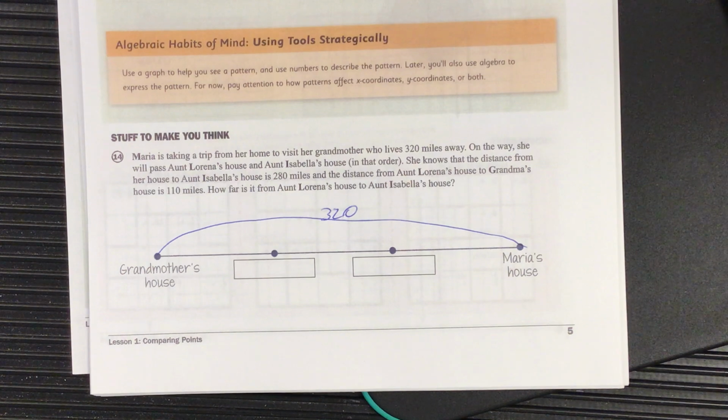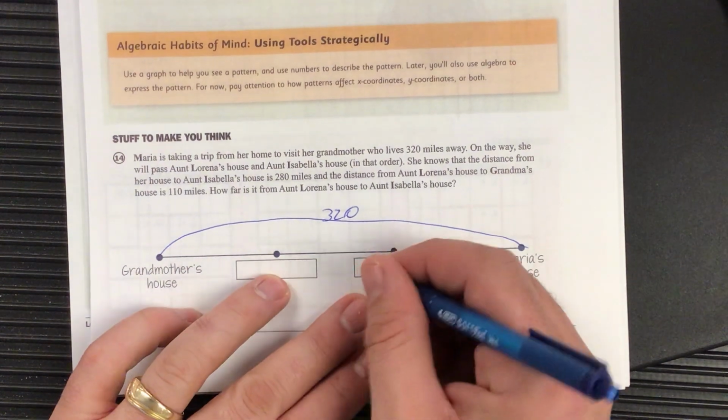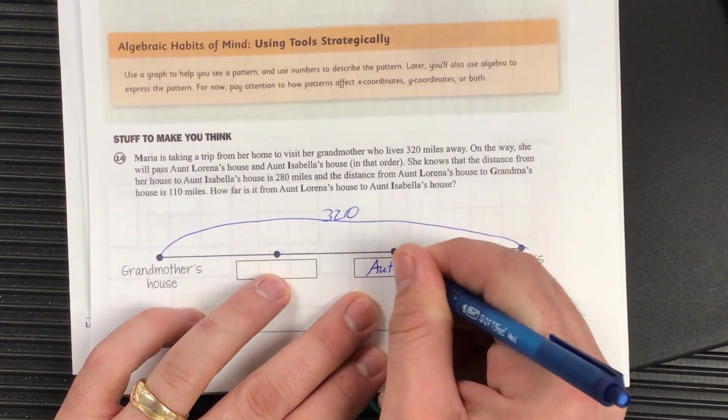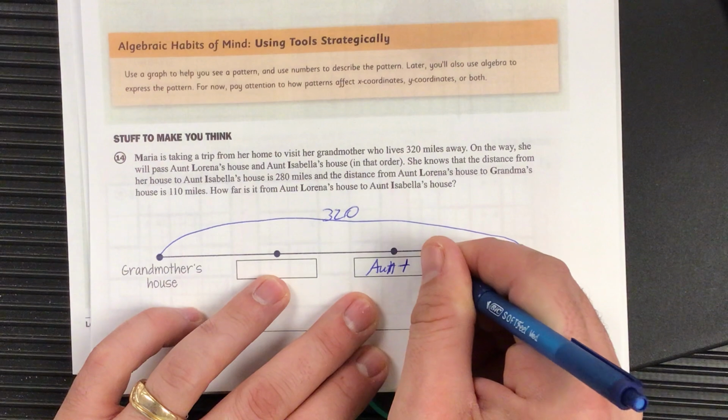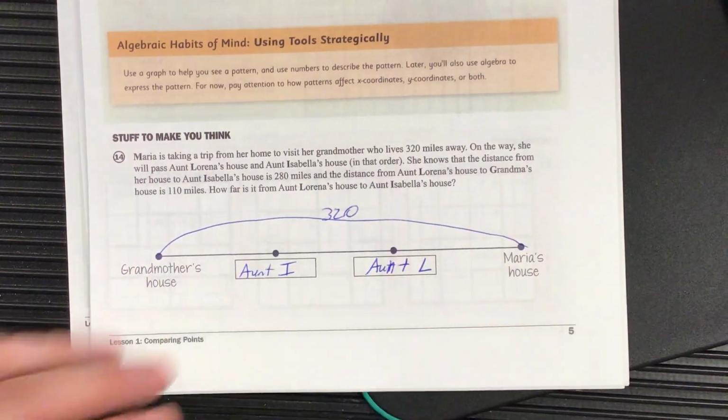She will pass Aunt Lorena's house and Aunt Isabel's house in that order. Aunt Lorena would be farthest to the right. Yeah, because she's leaving her house, so that's important. Then the other aunt. Aunt L and Aunt I. Good with that?